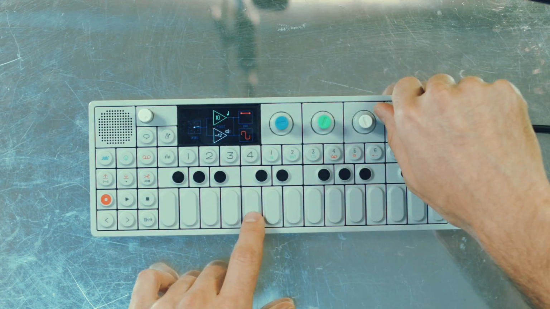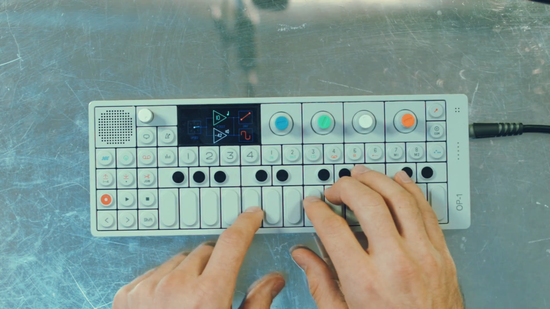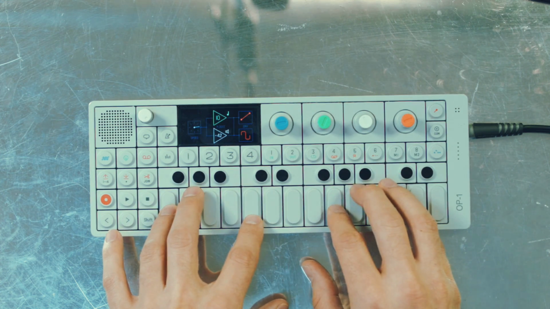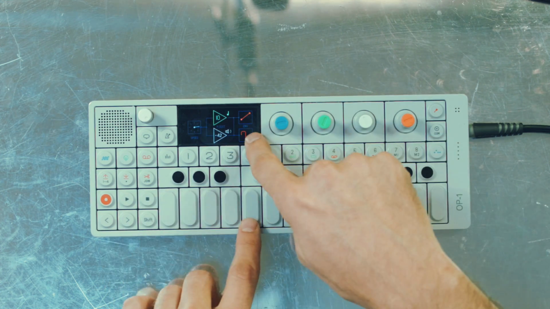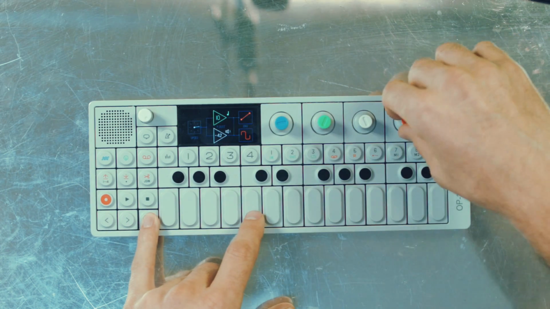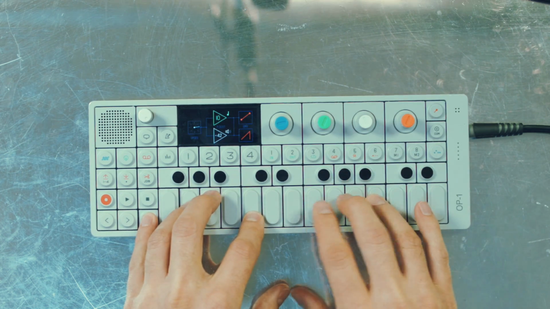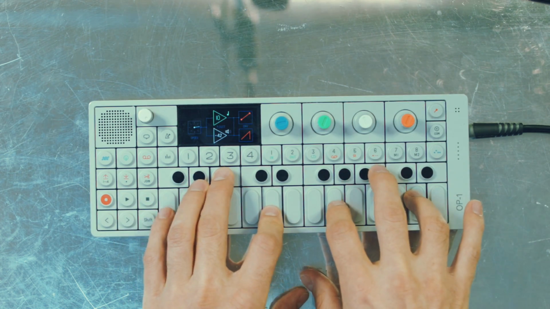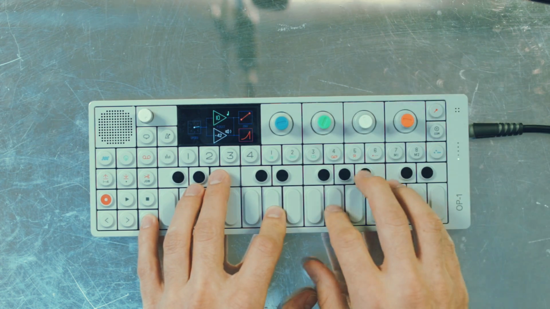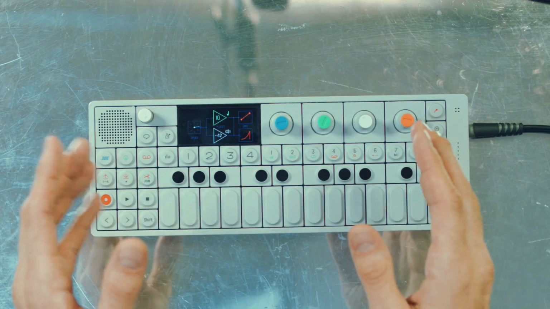And this one, the red one, is gonna have it start slowly and then this one is the waveform. So shift and red. So there are different waveforms there. Yeah, it's kind of nice.